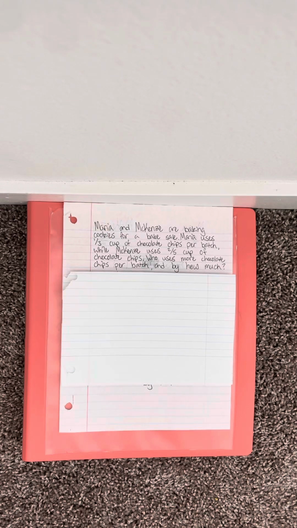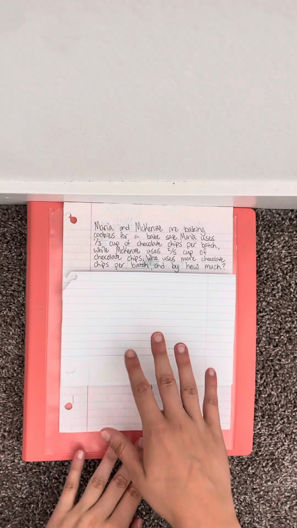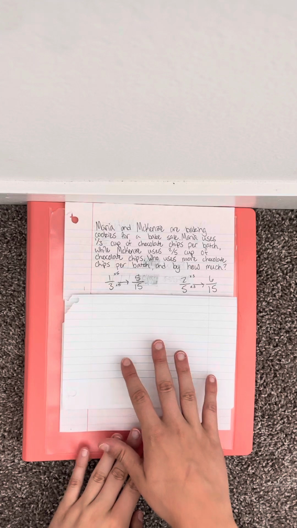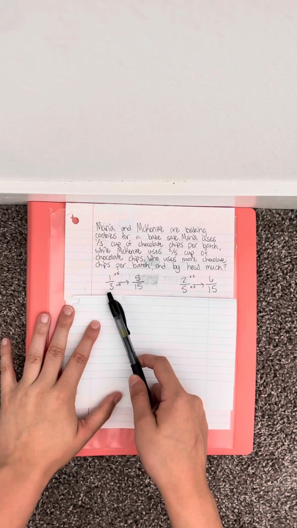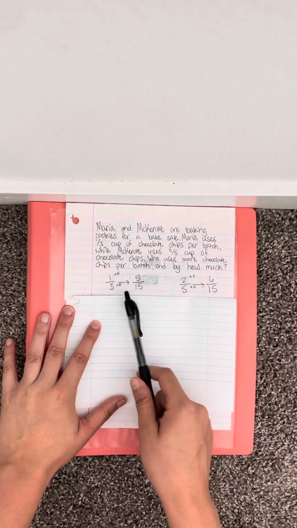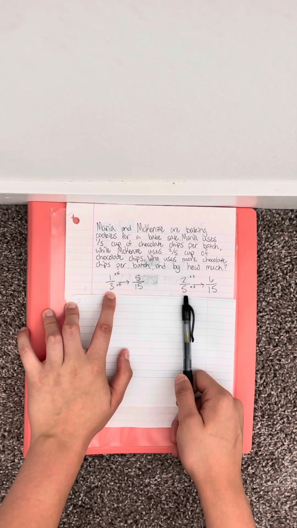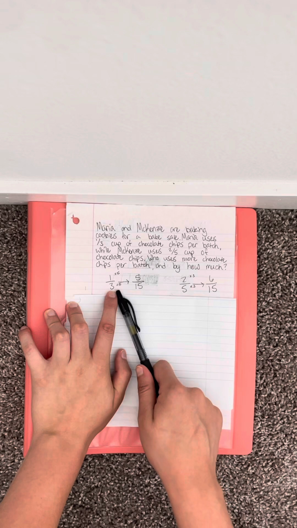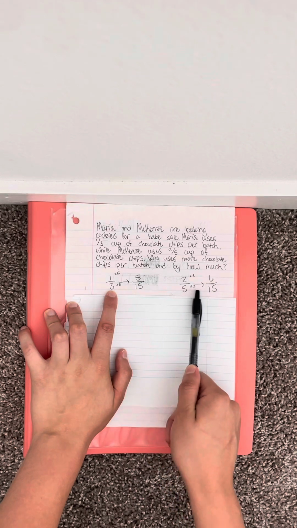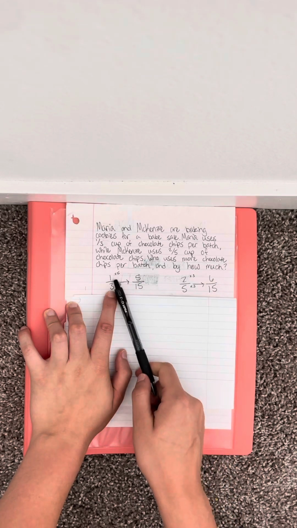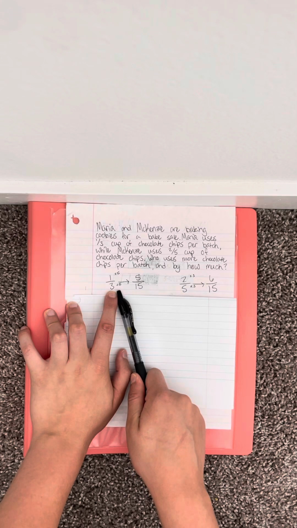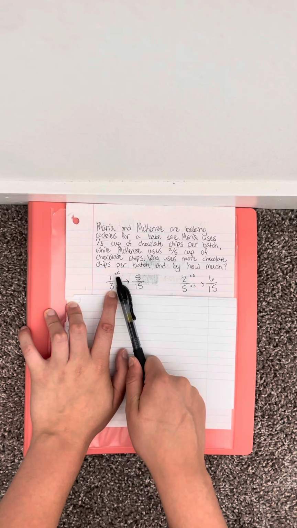So first thing we're going to do to solve this word problem is find the common denominator between the two fractions 1/3 and 2/5. So if we go down, we have 1/3 and then we also have the 2/5. In order to find the common denominator between 3 and 5, we picked 15 because we know 3 times 5 equals 15 and then 5 times 3 equals 15. If you times something on the bottom, you always have to times it on the top as well.